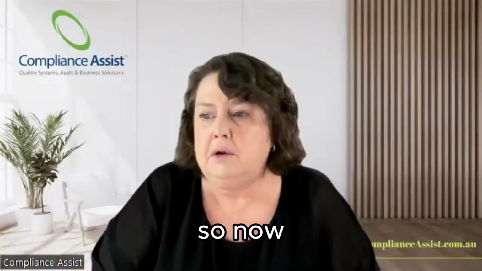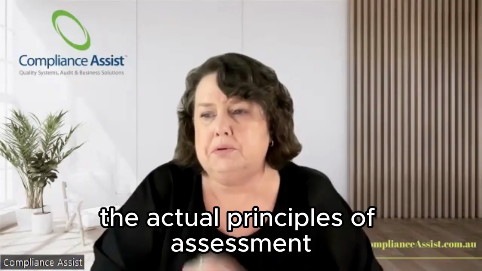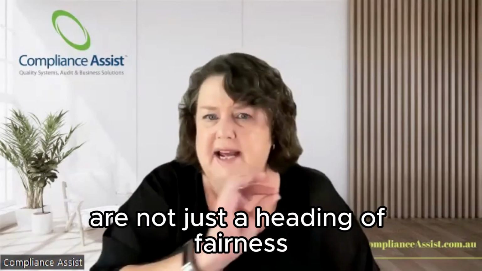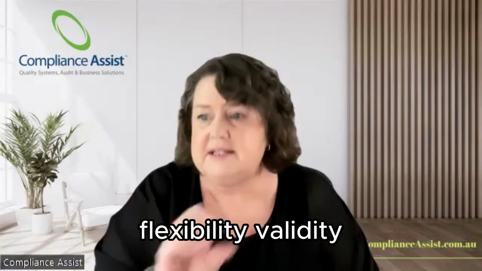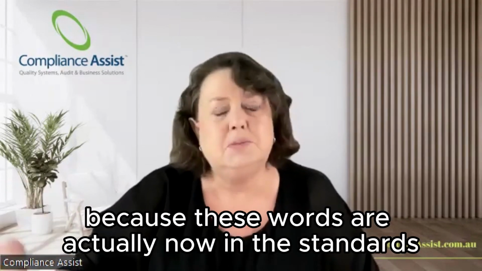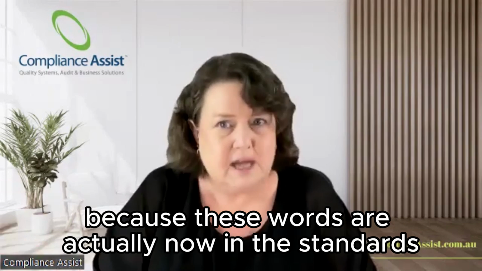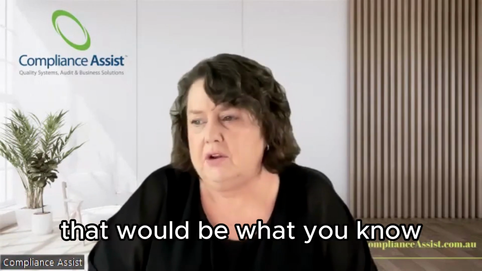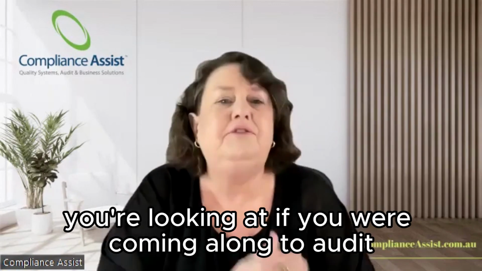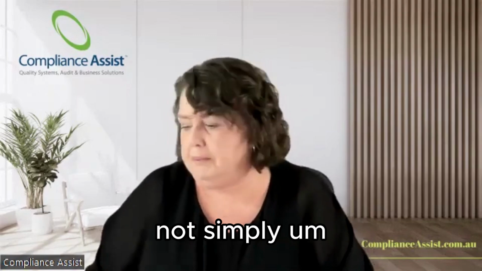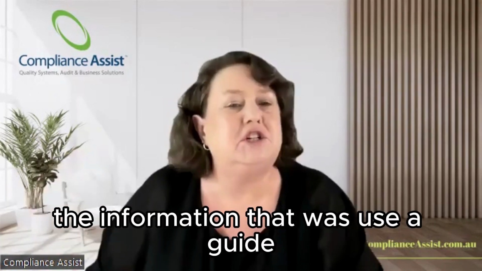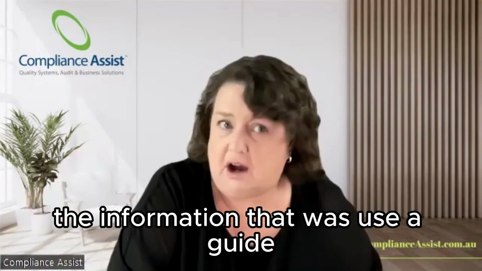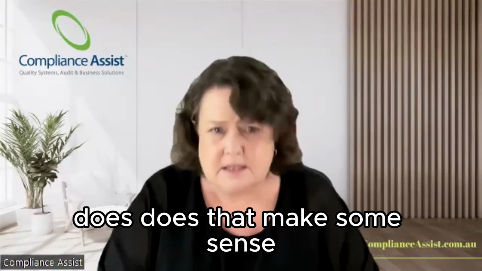So now the actual principles of assessment are not just a heading of fairness, flexibility, validity, because these words are actually now in the standards themselves. So that would be what you're looking at if you were coming along to audit, not simply the information that was in the user guide. Does that make some sense?